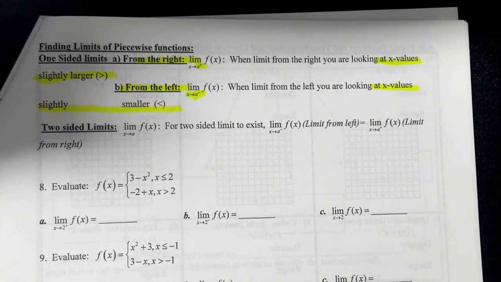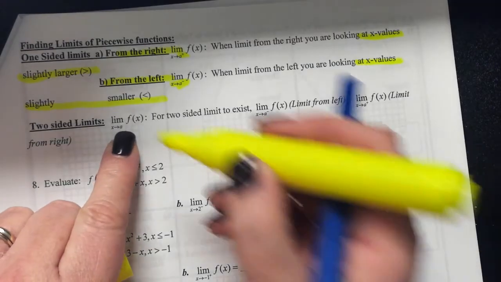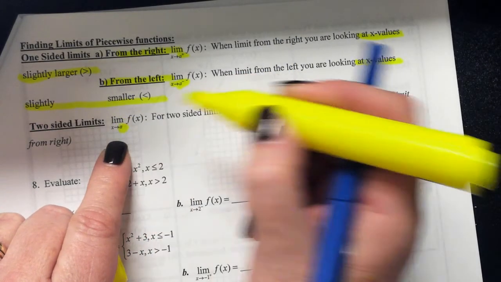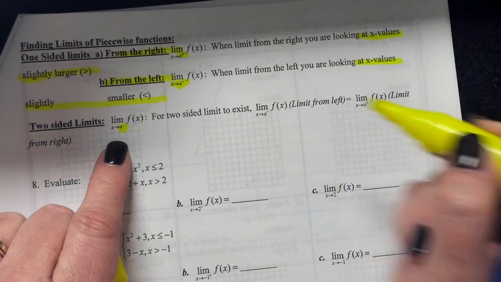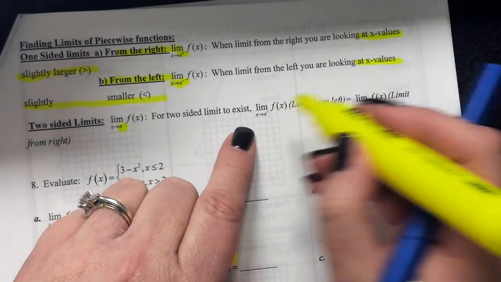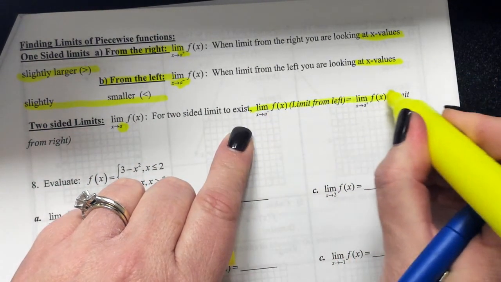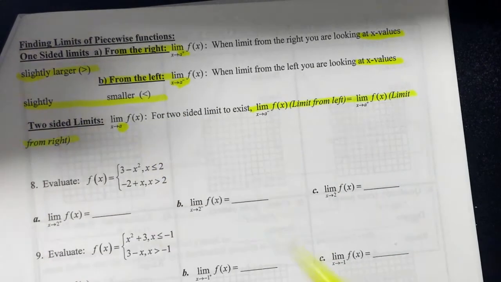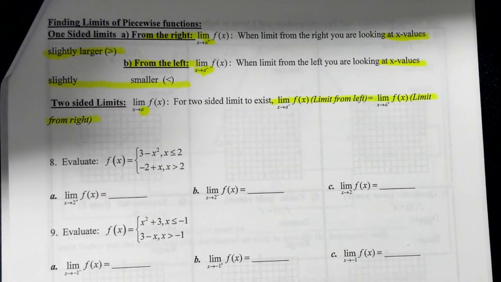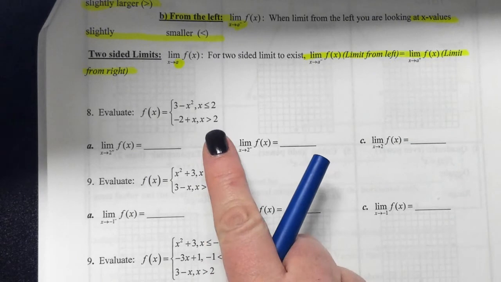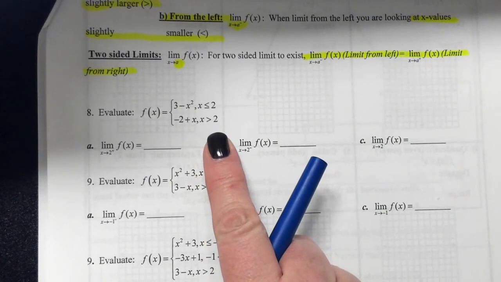And remember, for a two-sided limit, you'll see no exponent with that particular x value. For the two-sided limit to exist, the limit from the left has to be the same as the limit from the right. So let's take a look at this piecewise function and find these limits.